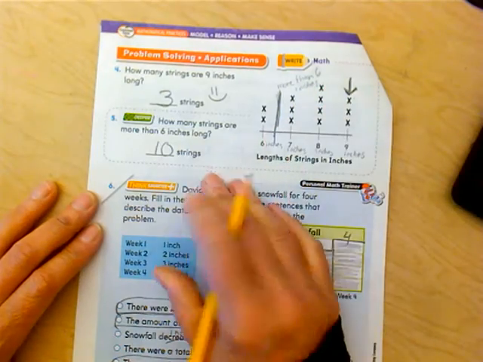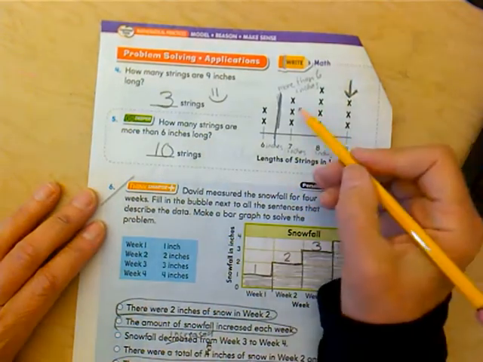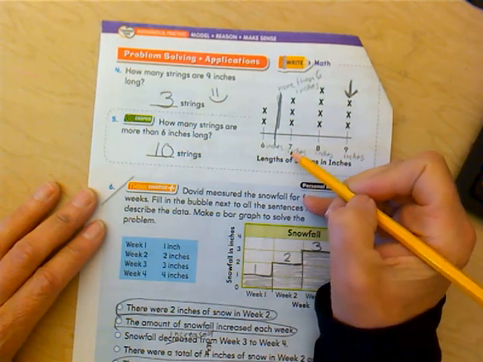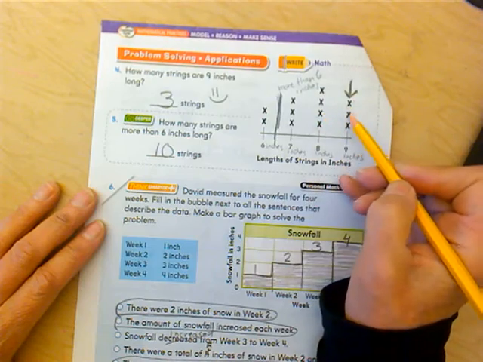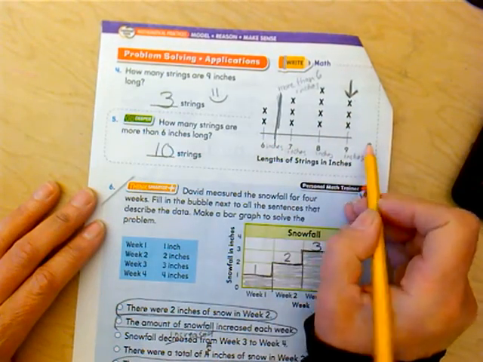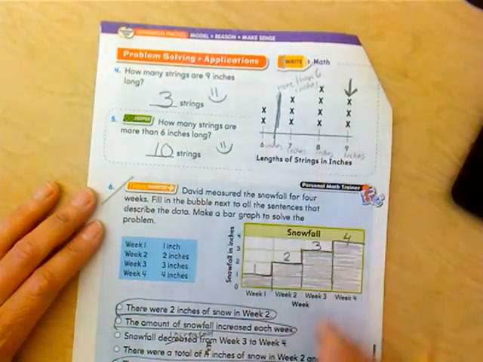So I drew a line to show everything that was more than 6 inches. So there was 1, 2, 3, which was 7 inches, 4, 5, 6, 7, 8, 9, 10. There were 10 strings that were more than 6 inches long. If you got that one right, congratulations.